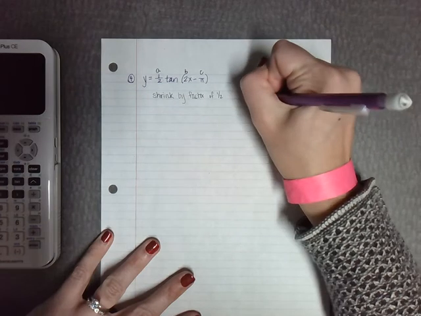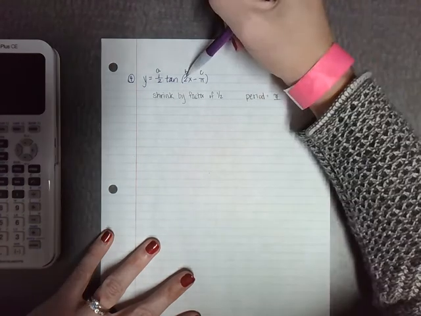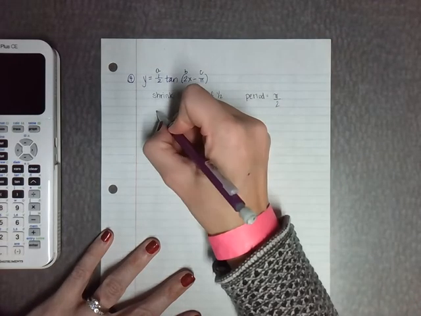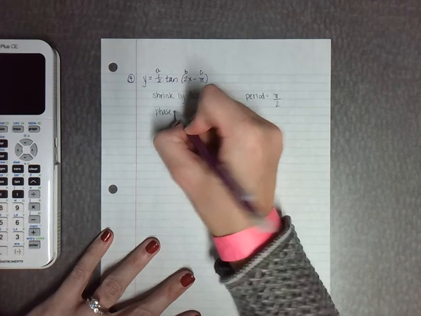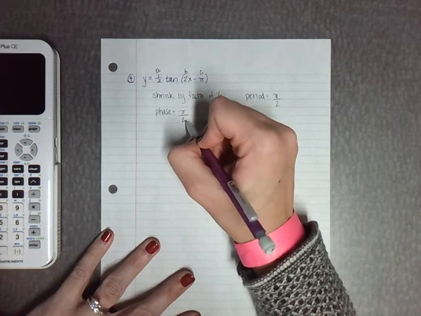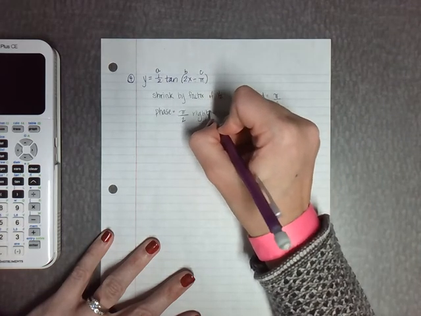Okay, the period, we're going to do pi divided by b. Pi halves will be our period. And then for the phase shift, c divided by b, pi halves, and it's negative, so this will be pi halves to the right.